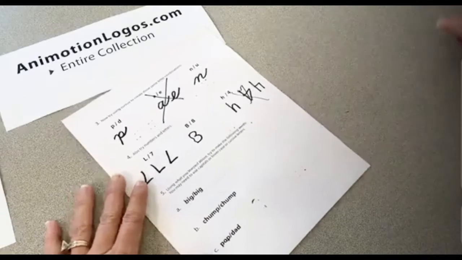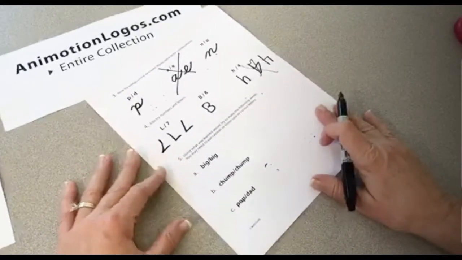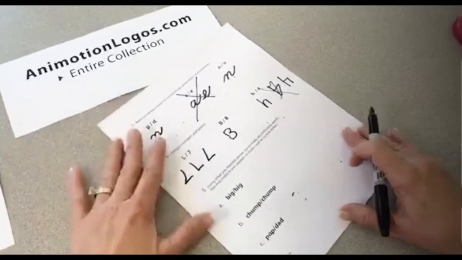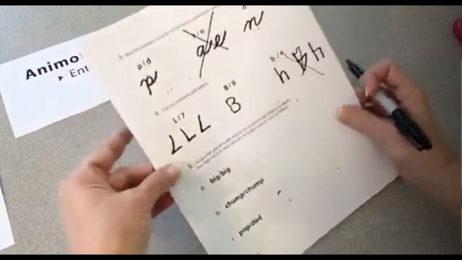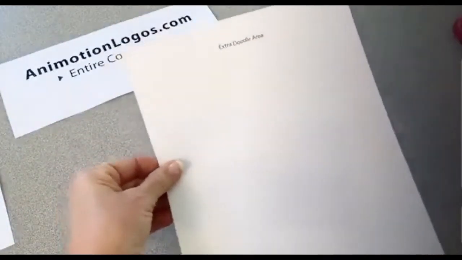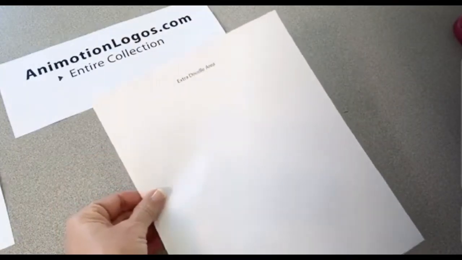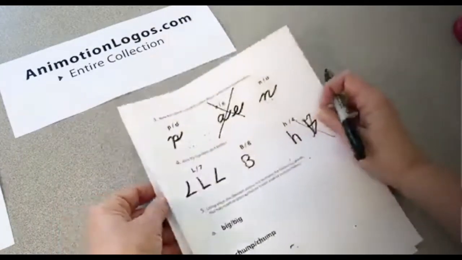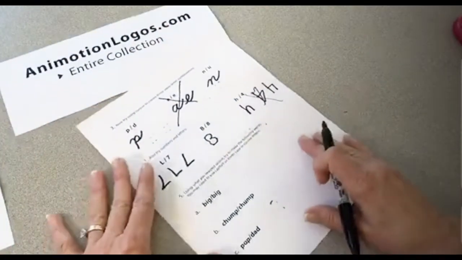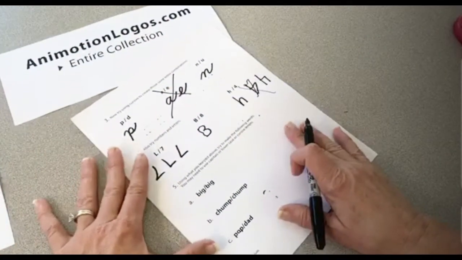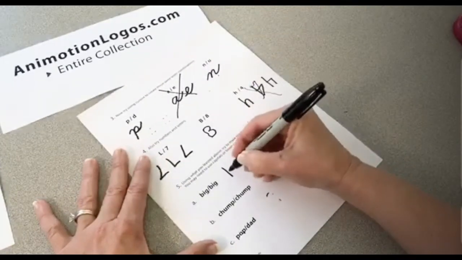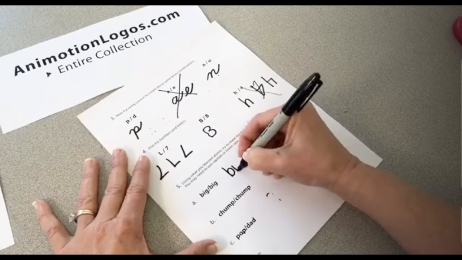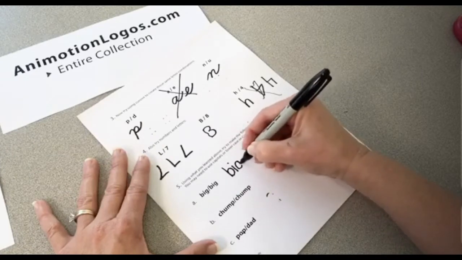So now we're going to move on to real words. So we're advancing here. So go ahead, and on the 4th page of this worksheet is extra doodle area. So you may need to use this for these sketches on these words. And the first word we're going to do is the word big, B-I-G. So again, we'll just write it how you would normally write it.